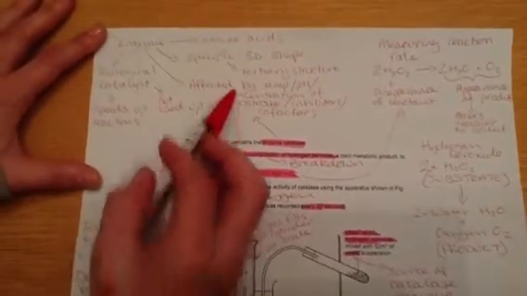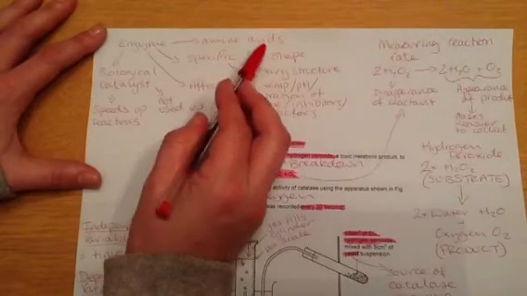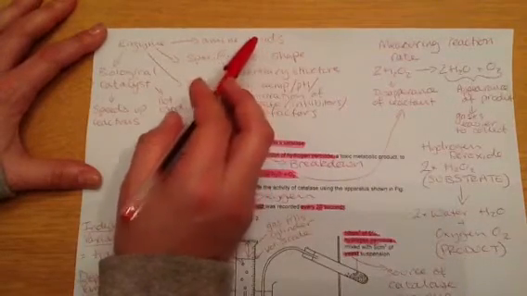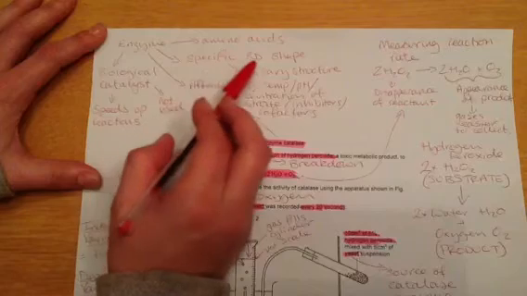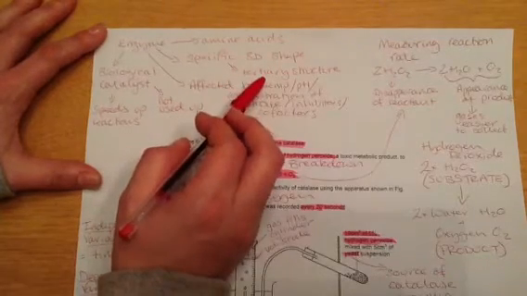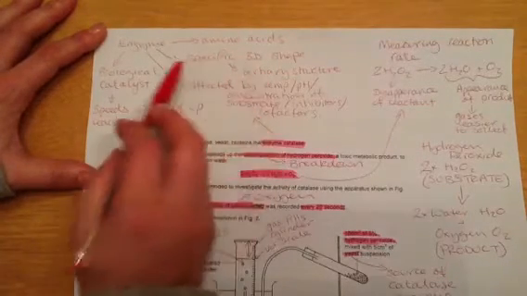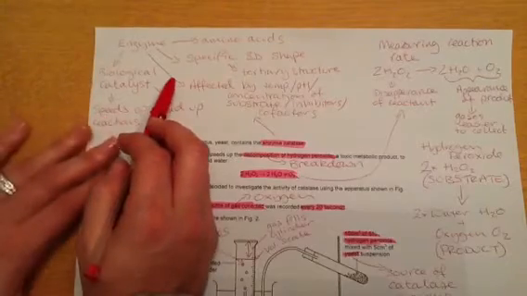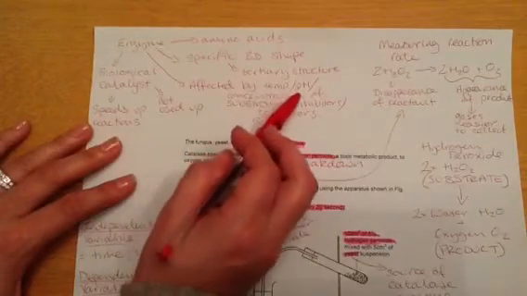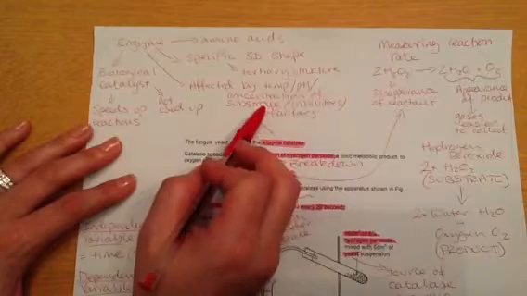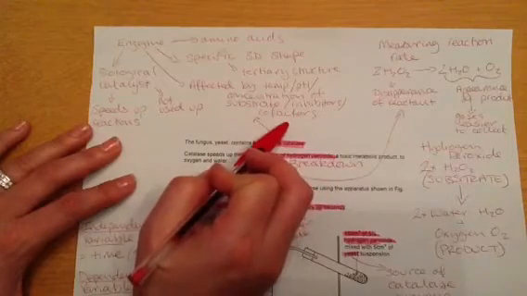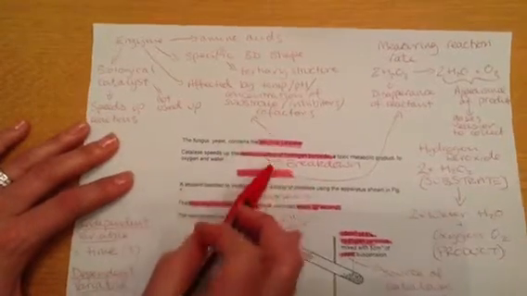We know that enzymes are made from the monomers amino acids, that they're globular proteins with a specific 3D shape that's determined by their tertiary structure. And we know that enzymes are affected by certain conditions such as temperature, pH, concentration of substrate, inhibitors, and cofactors.